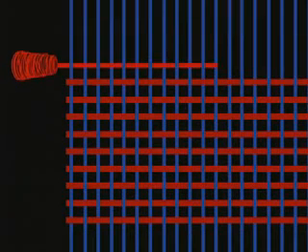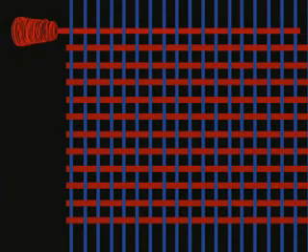Weaving is defined as the interlacing of yarns to form fabric. In order for a fabric to be considered a woven, it must have three properties: yarns in a warp direction, yarns in a filling or weft direction, and an interlacing of these.